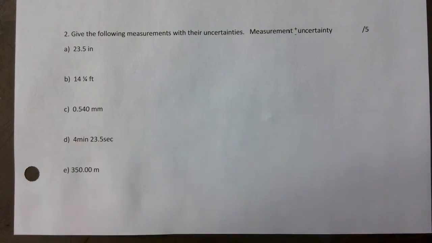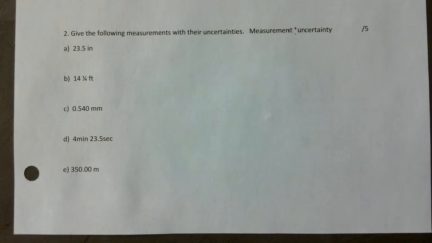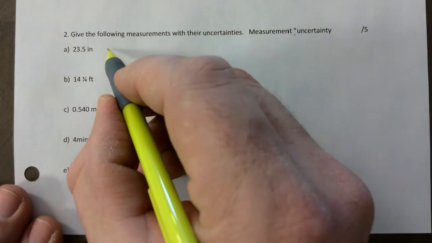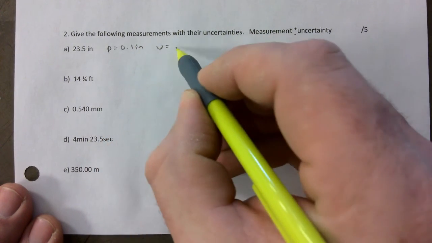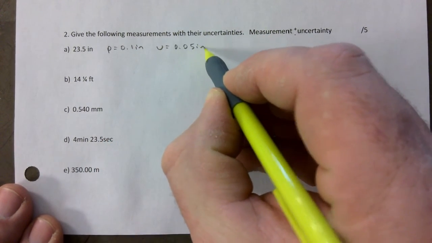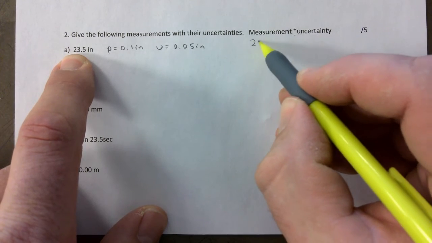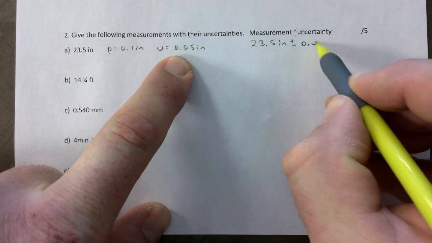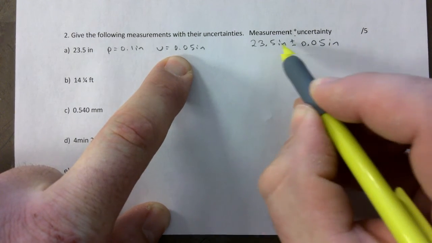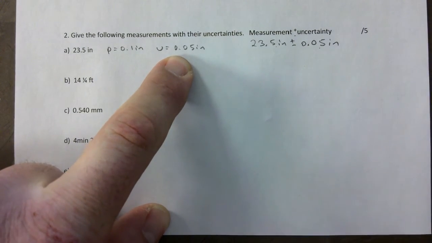And the following measurements, I asked you to state them with their uncertainty. You've done something like this. So really in the background, you figure out the uncertainty of each measurement, and then you state it like this: 23.5 inches plus or minus 0.05 of an inch. So the measurement with its uncertainty, because we're going to need it later.